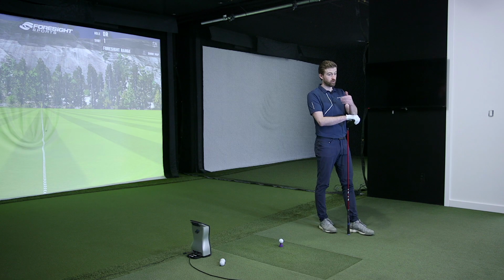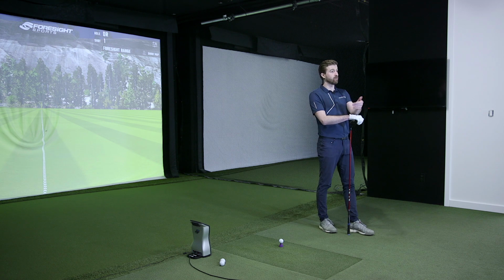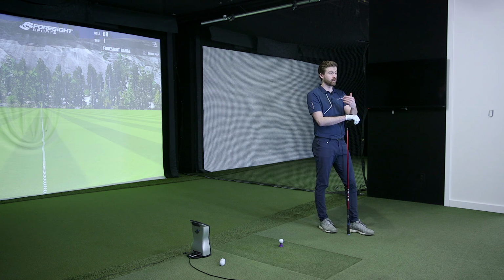Because ultimately, I think the goal of speed is to hit it further. But you can also have a bunch of speed and produce the wrong launch conditions. You can hit it in the wrong part of the head, you can launch it too low, all these things. You end up swinging 10 miles an hour faster, but maybe you only hit it a few yards further, and you're left going, oh, what am I doing wrong here?